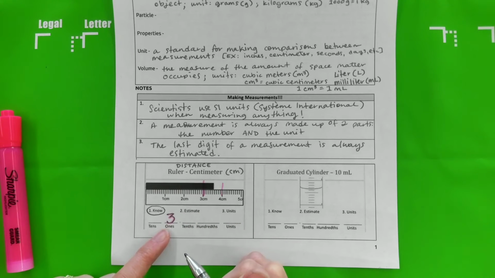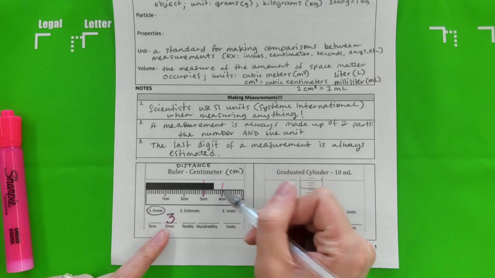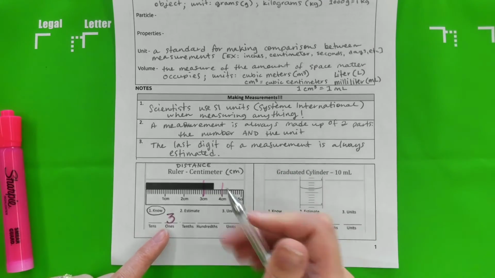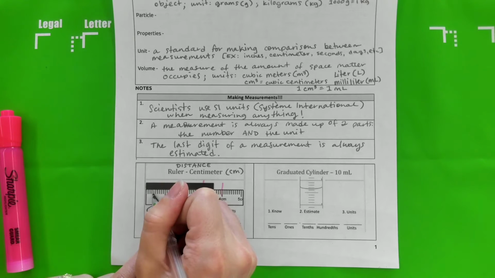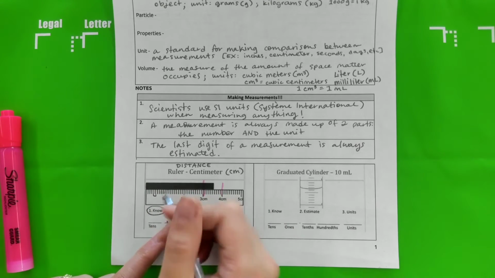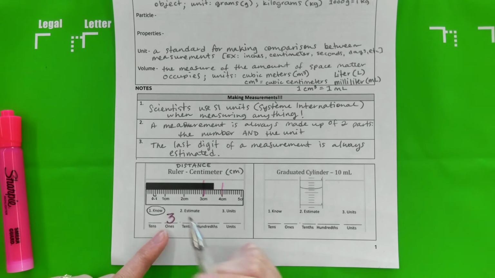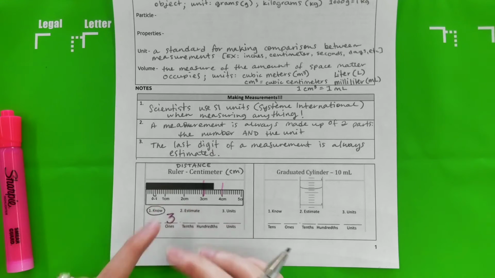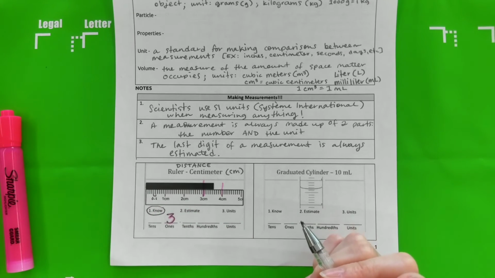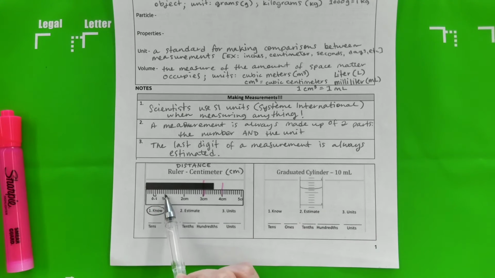So let's go a little bit deeper in this measurement, and let's look at the smaller tick marks. Each of these smaller tick marks represents 0.1. And we know that because we can count the number of tick marks in between each measurement. If we have 10 little jumps to make between 1 and 2, that means that each of those is worth 0.1, right?